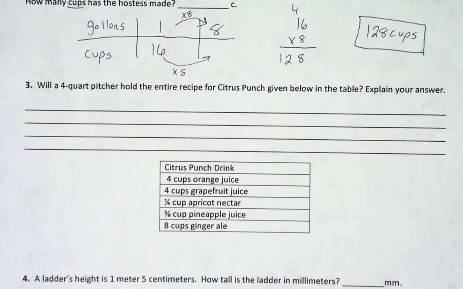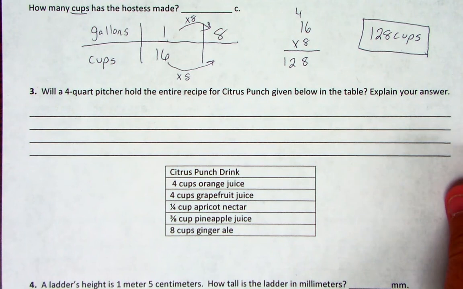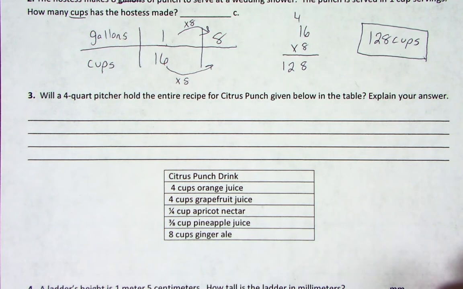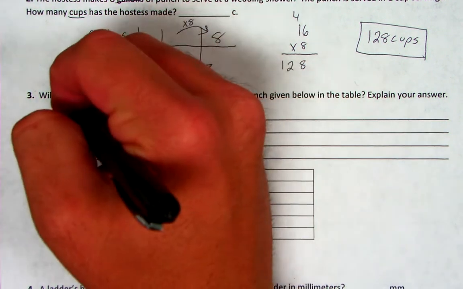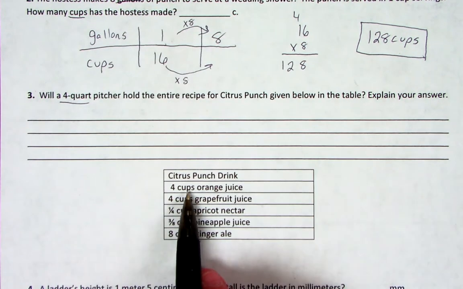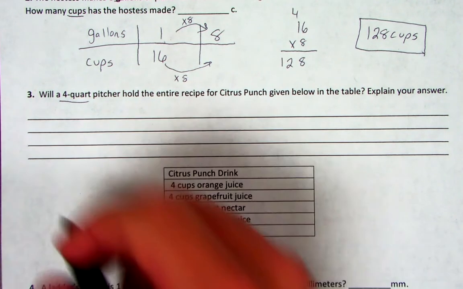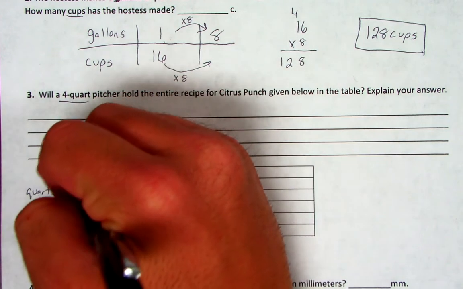Number 3. Will a 4-quart pitcher hold the entire recipe for citrus punch given below in the table? This is an exact test question, guys, so you might really want to pay attention to this one. So here we go. We're going to have to convert between a 4-quart pitcher and cups too. So let's look at our star chart. We need to go from quarts to cups.